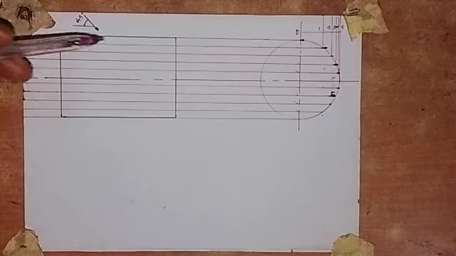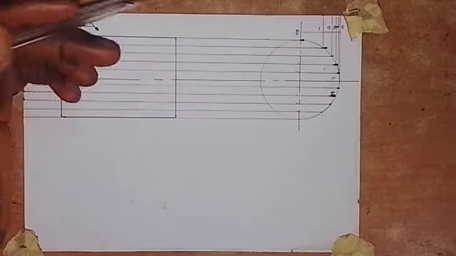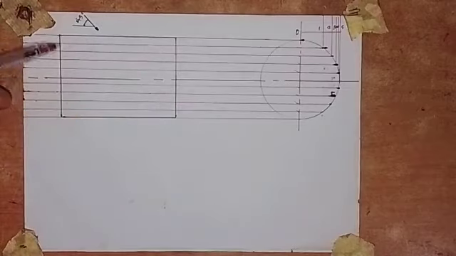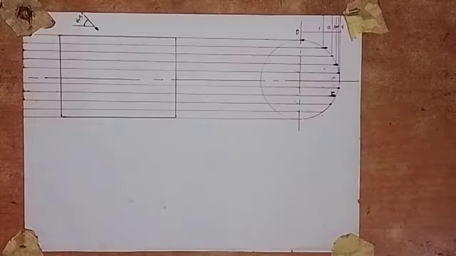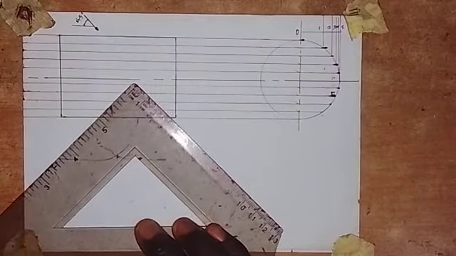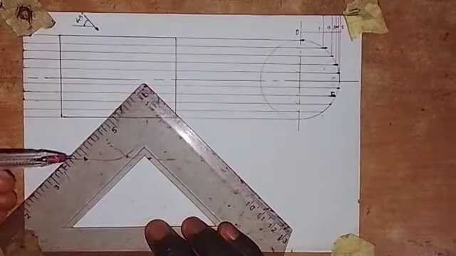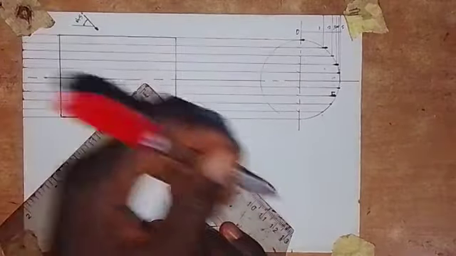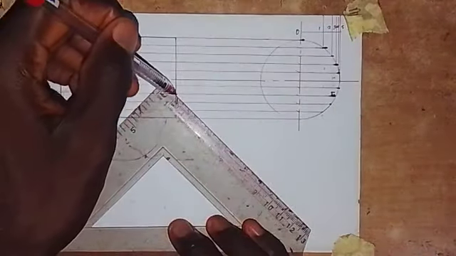This is the front elevation. For us to draw the auxiliary plan, we have to produce a line from each point that we have on the front elevation. So each of these points here, the lines will be at 45 degrees to the horizontal. They have to be parallel to the arrow. So that's what we have to do. So with the 45 degrees set square, I'll come to this point here. At this point I'm going to draw a line like this, and then coming to this point I will draw a line. At this point I will draw a line.